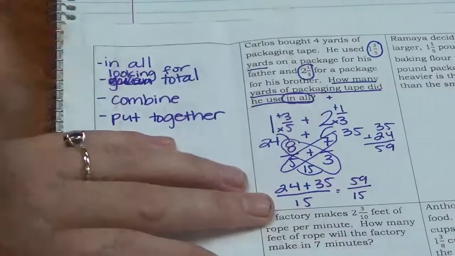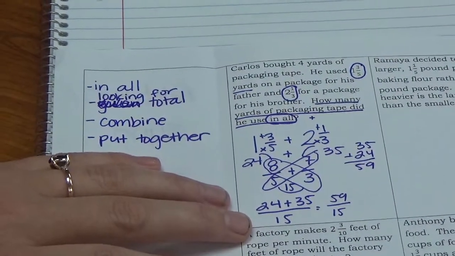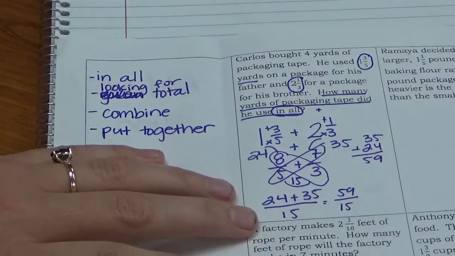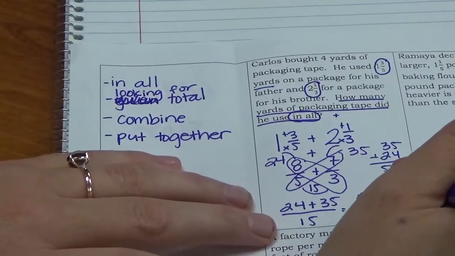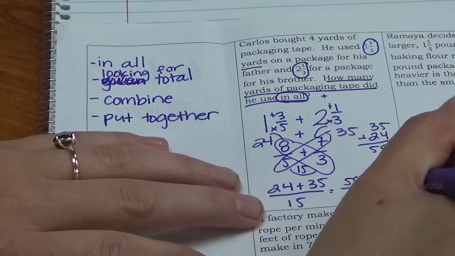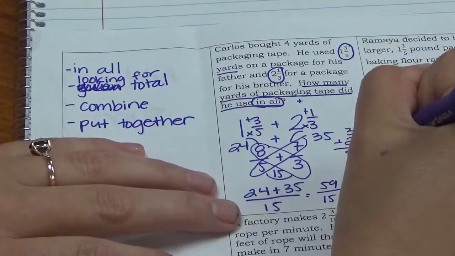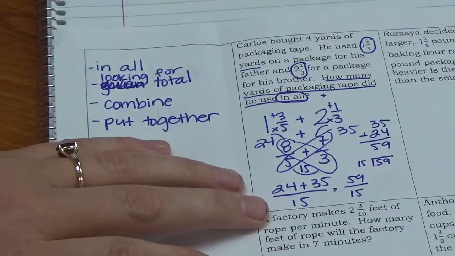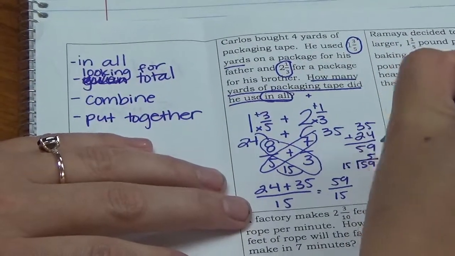Because we're dealing with quantity, nobody says he used 59/15 of yards of packaging tape. That's just weird. So we're going to make this into a mixed number. So we need to do top in, bottom out, and 15 goes into 59 5 times, I think.